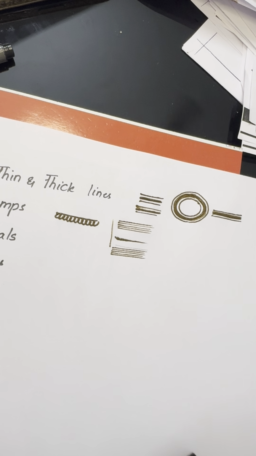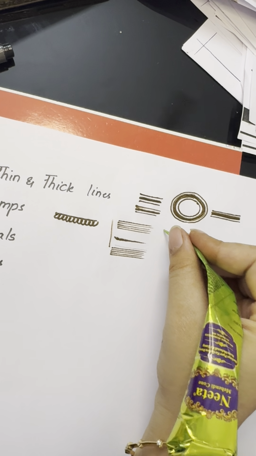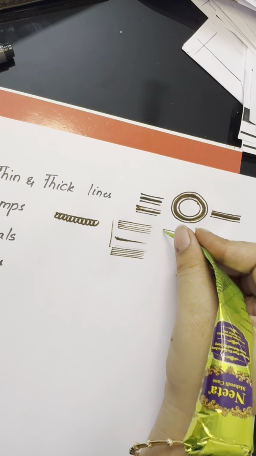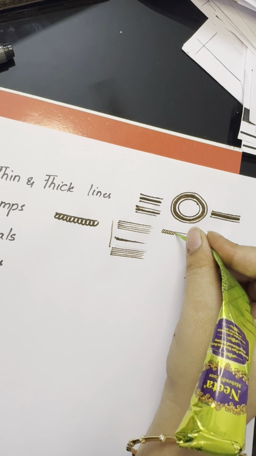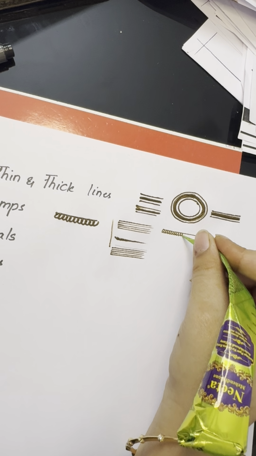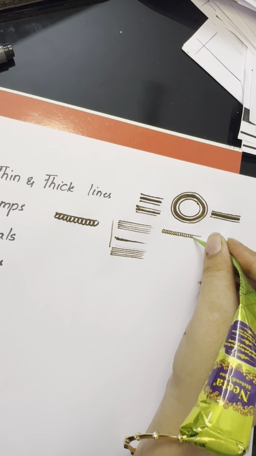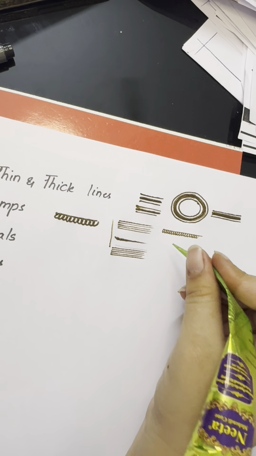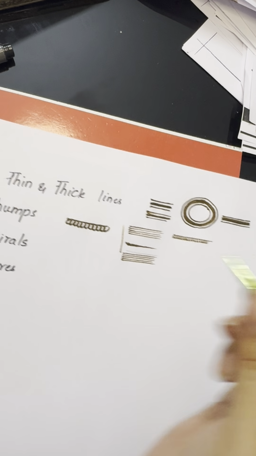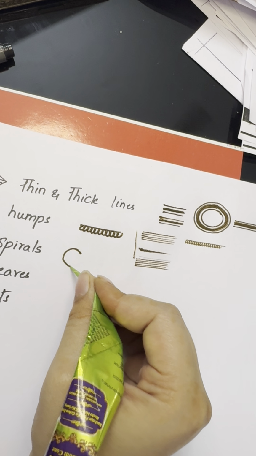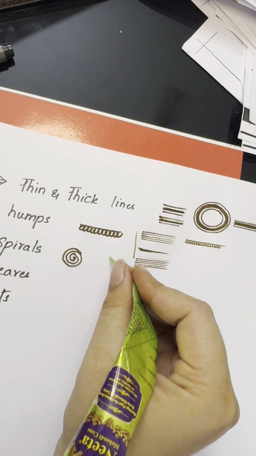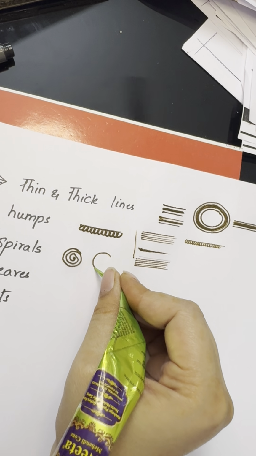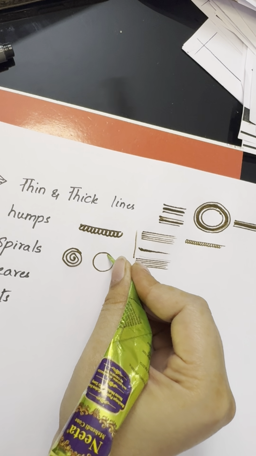I am trying my best to speak in both languages so it can help you all. And yeah, in this way you are supposed to create by completely touching the sheet, and by completely touching the sheet you are supposed to apply your humps like this. Like this. And beginners create spirals like this without touching the sheet, right? But you're supposed to create your spirals like this, by completely touching the sheet and by applying very minute pressure.